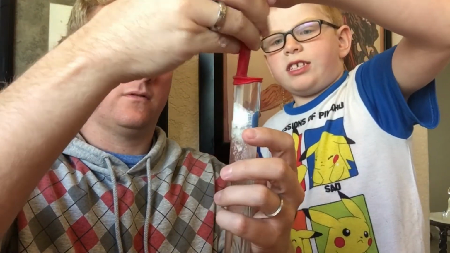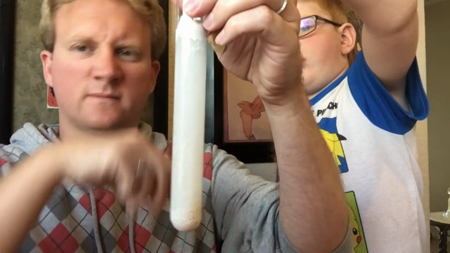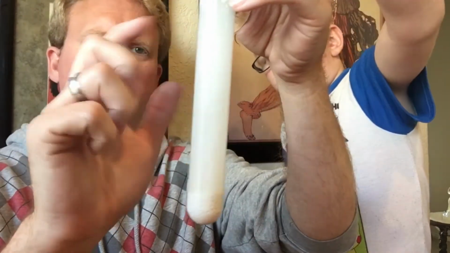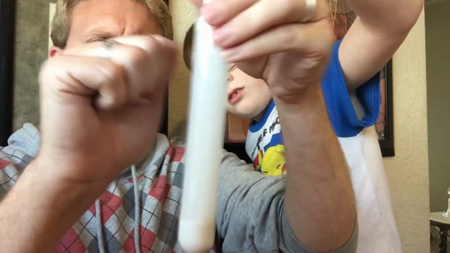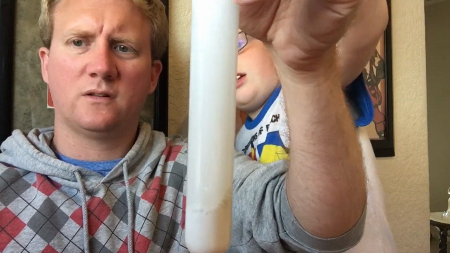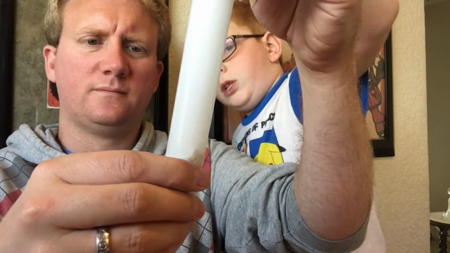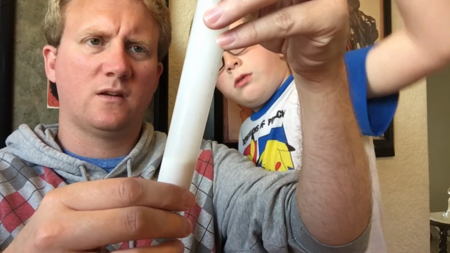3, 2, 1, and it's going to fall into where it dissolves the chalk into the vinegar. Yep, there we go. So it's starting to dissolve. And once it's kind of done dissolving, it's going to start blowing up the balloon. Unfortunately, this part takes a really, really long time. So we went ahead and got another balloon.